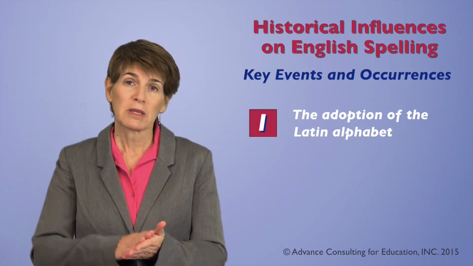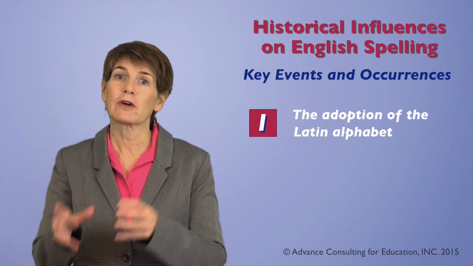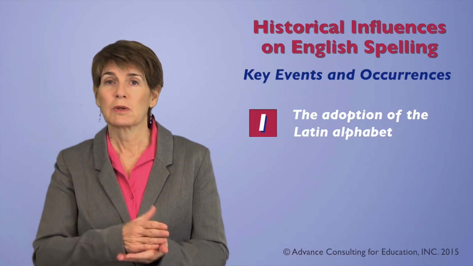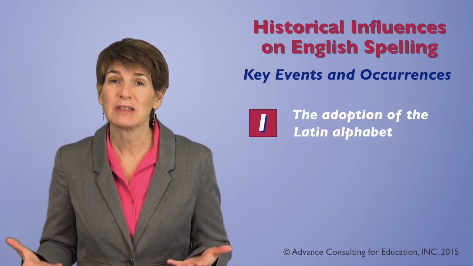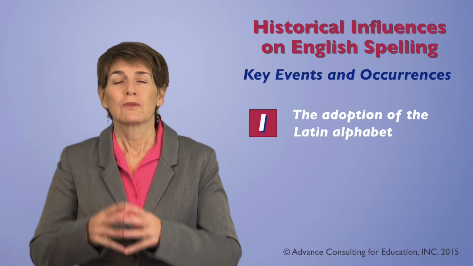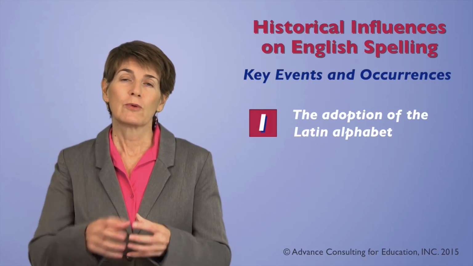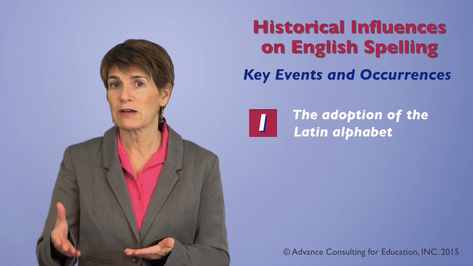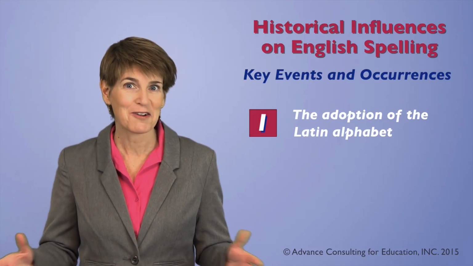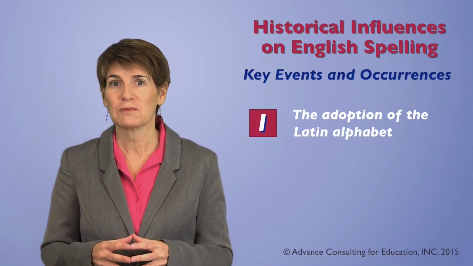So we've got this alphabet that has 5 vowel letters and 21 consonant letters, but then we've got a language that has 14 to 16 vowel sounds and 24 to 26 consonant sounds. So we don't have enough letters to represent the sounds that exist in the language. So what do we do? This is where people writing the language down started to create different combinations to represent the sounds that there was not a letter for. So this is the first historical event that created challenges right from the get-go for English spelling: the adoption or the use of the Latin alphabet to represent English.